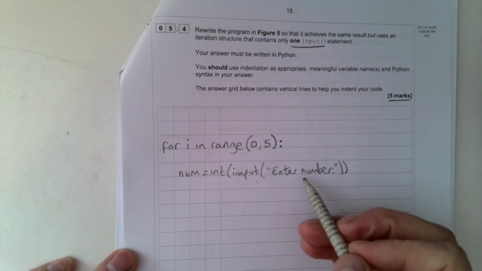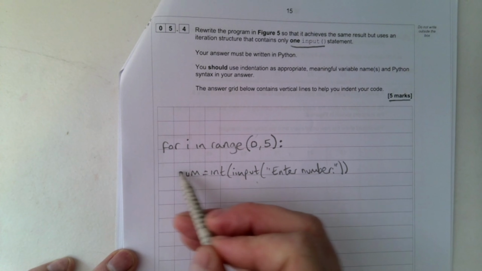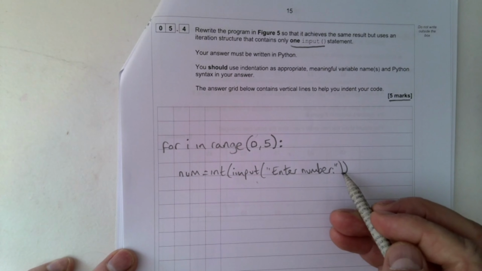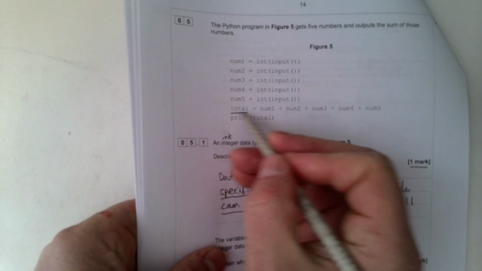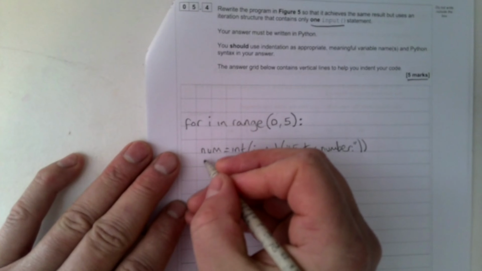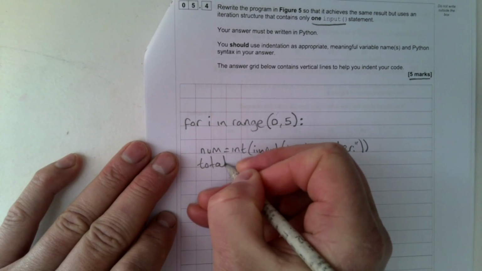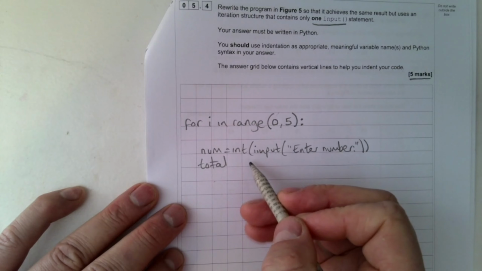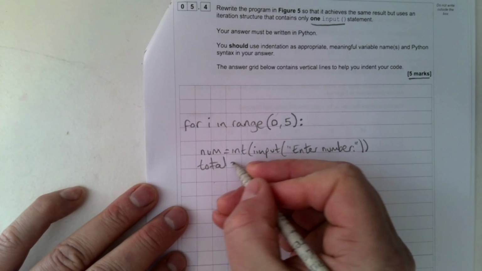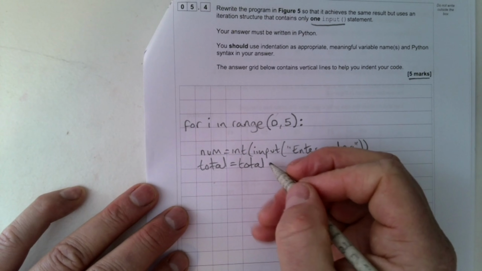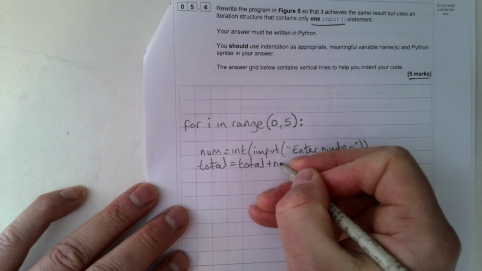So that's going to loop 5 times, and it's going to ask that question, but it's not going to do anything with it at the moment. So what I need to do is make a total value like they have here, which adds up the numbers. I don't really need to state the separate numbers because I've got num as my variable. So I'm just going to do total. Now, you know that I've invented total within the for loop. It's not going to accept that in Python. So I'm going to say total equals total. I need to add something to my algorithm: total equals total plus num.